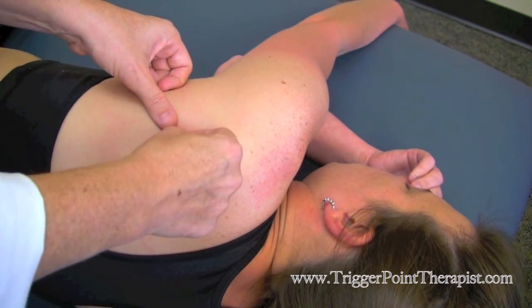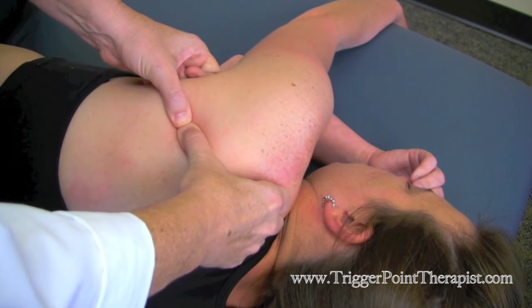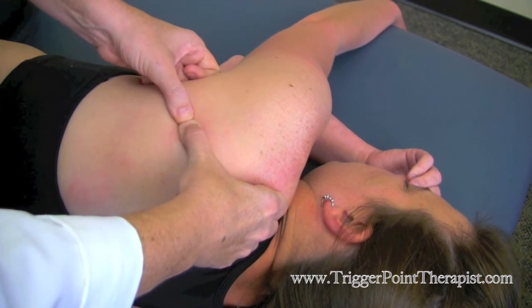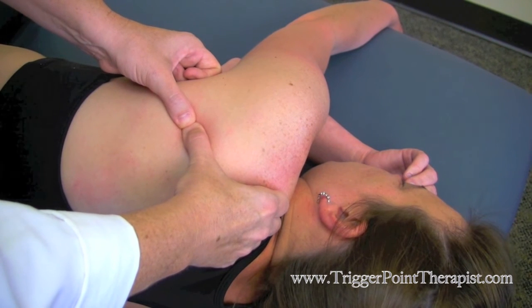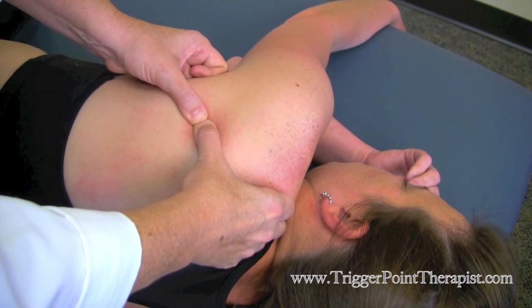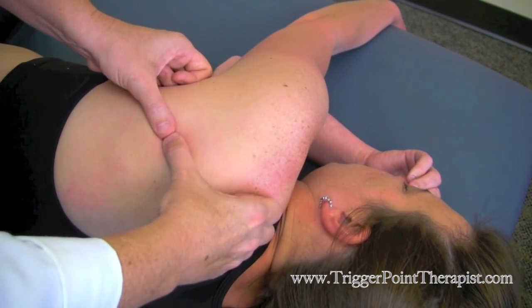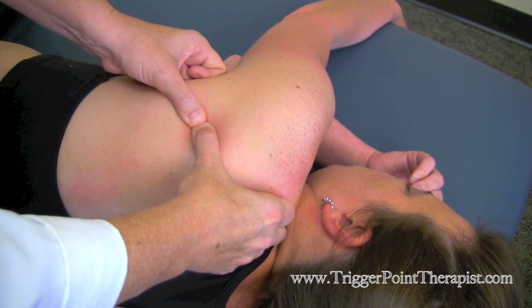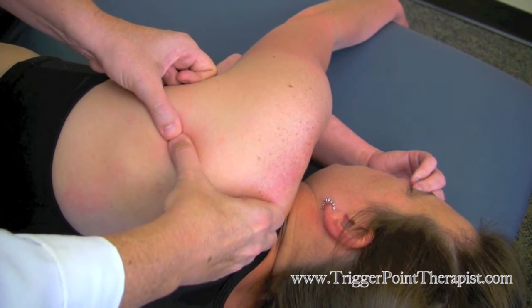Using a thumb over thumb technique, apply pressure straight down to the table and hold 4 to 6 seconds. And release. Again, repeat. You can also, as you see here, do a stripping technique towards your client's shoulder. Hold the pressure at the end of the stripping technique and repeat 4 times.